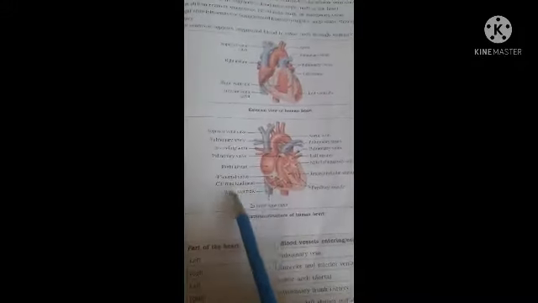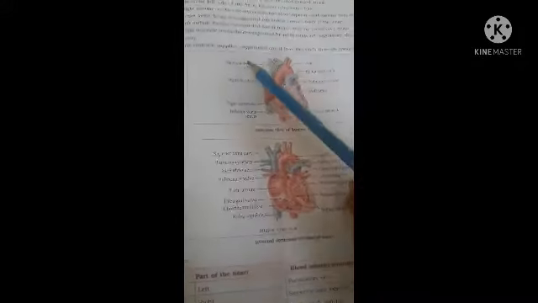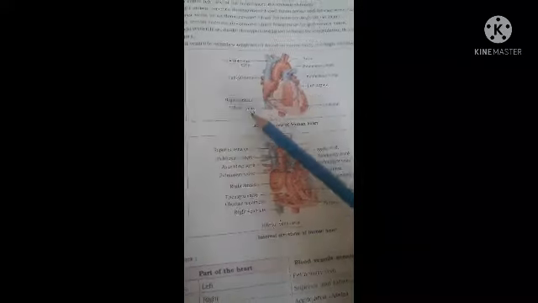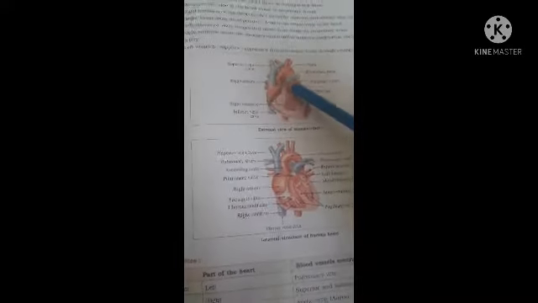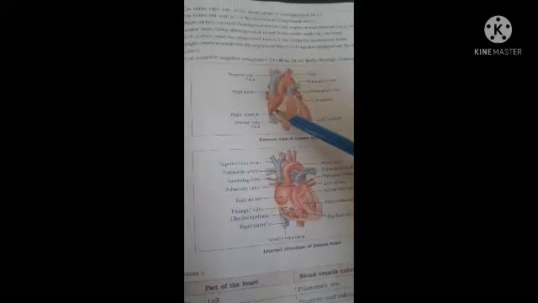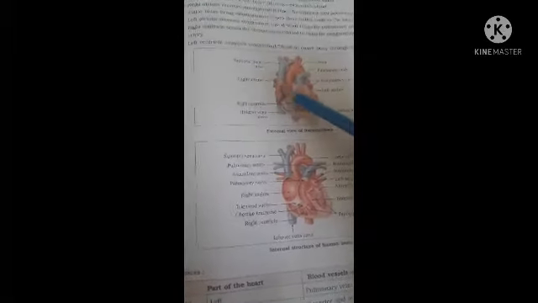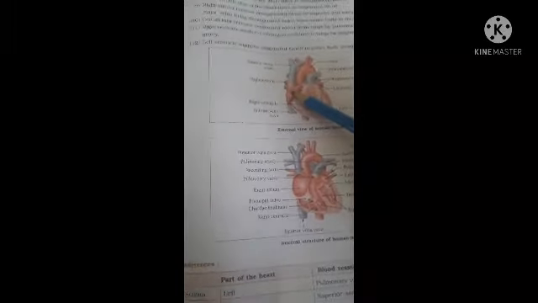Same thing. What we have learned is that the superior vena cava and the inferior vena cava, these 2 vessels, bring deoxygenated blood to the right side of the heart, and that is where it is, in the right atrium. Here they bring impure blood, that means deoxygenated blood.